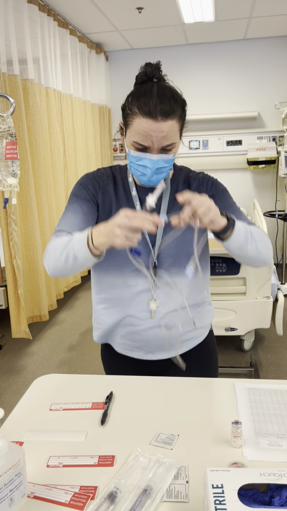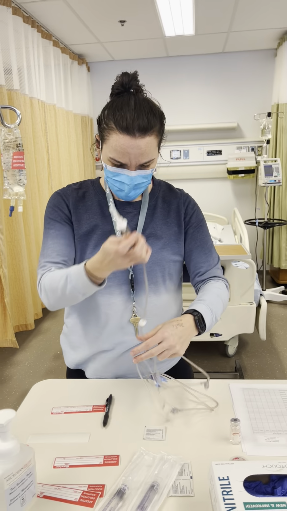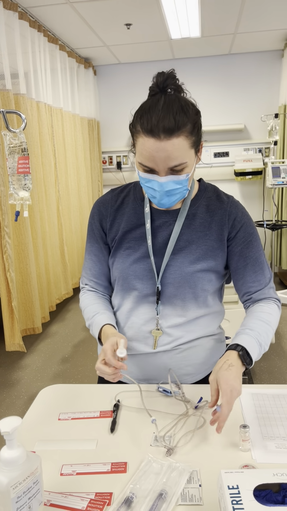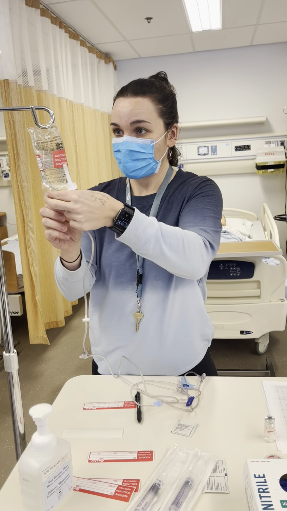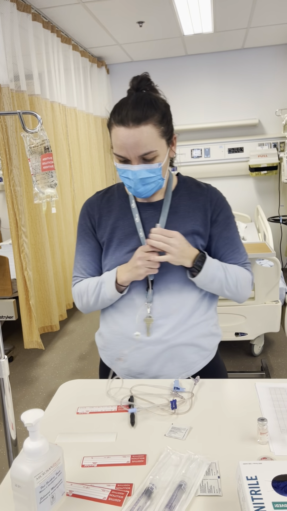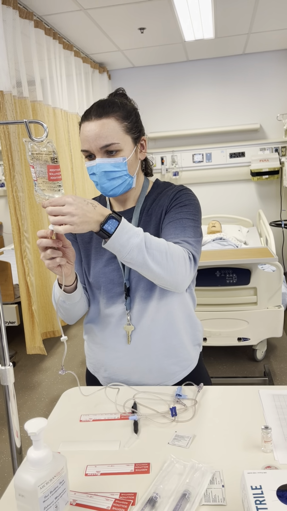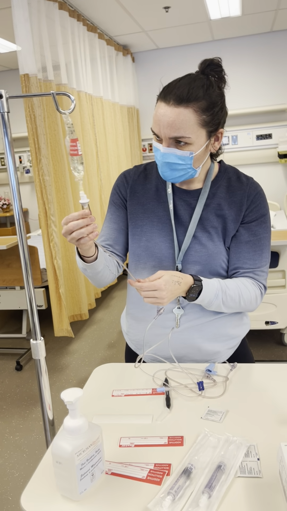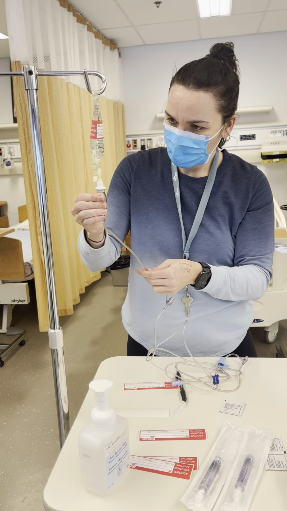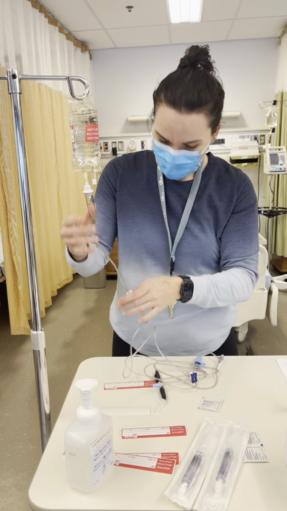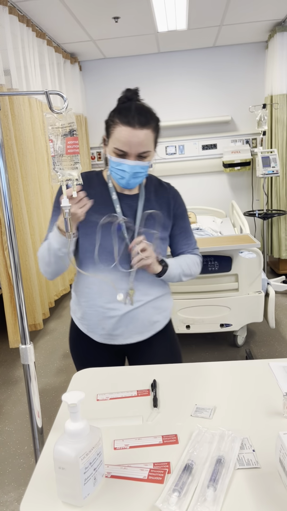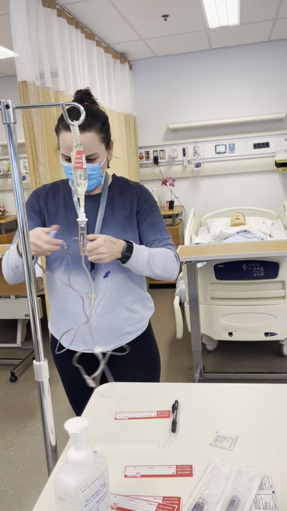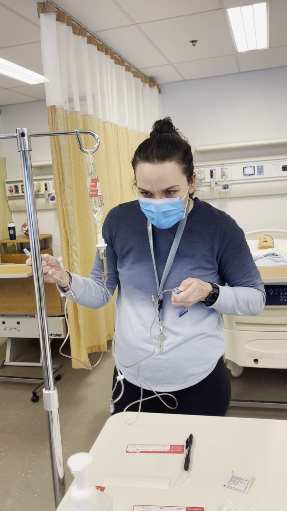That's good. Just make sure everything's in order. And we will spike our bag, and we can fill up our chamber a bit. There we go. And now we're going to try and do this slowly so we don't waste any. So we'll just open up our clamp.